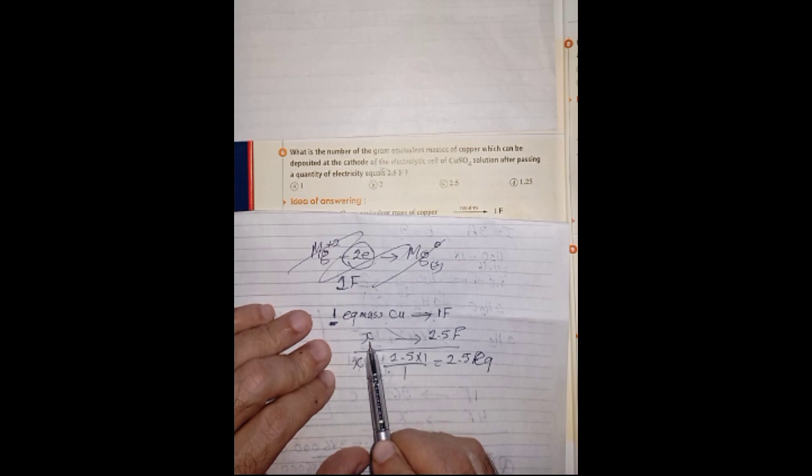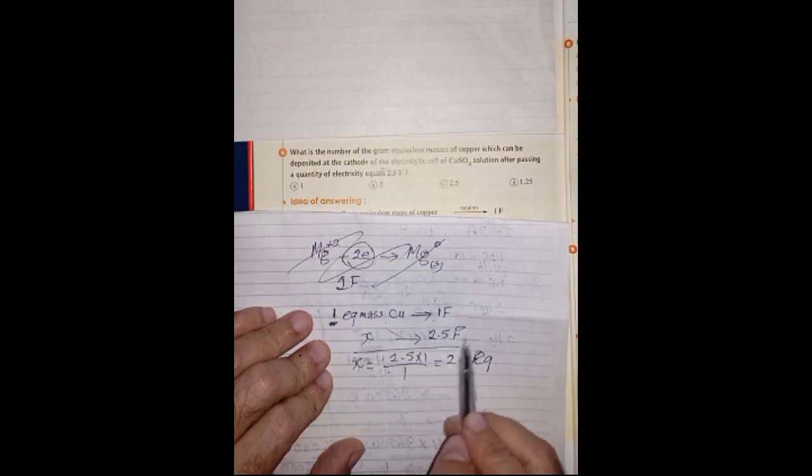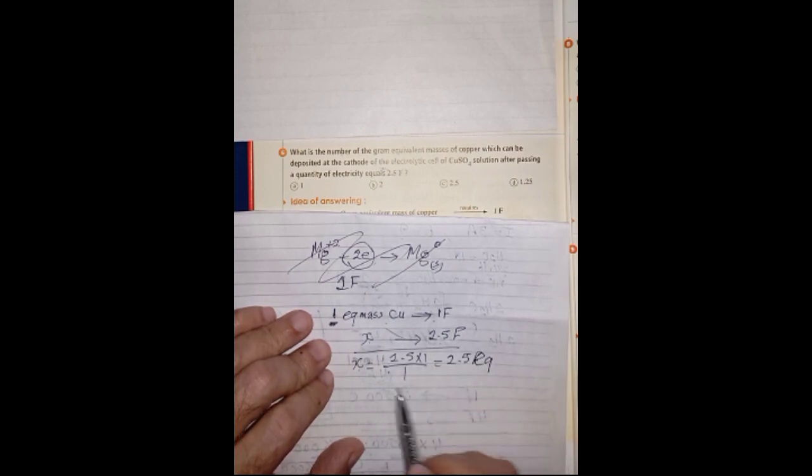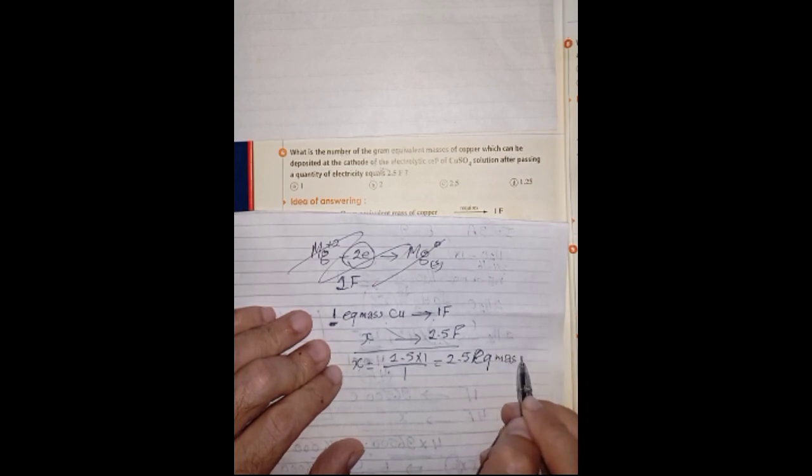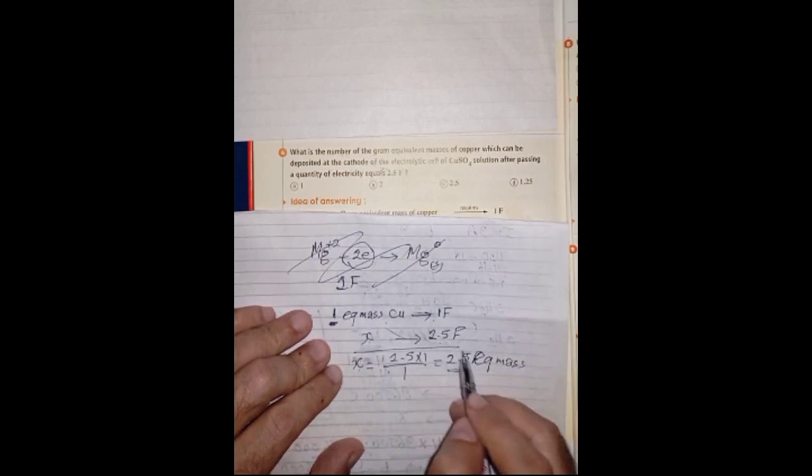So how many equivalent masses will be deposited when we use the quantity of electricity equals 2.5 Faraday? Cross multiplication, we found that the equivalent mass of copper when we use 2.5 Faraday will be 2.5 equivalent mass of copper.